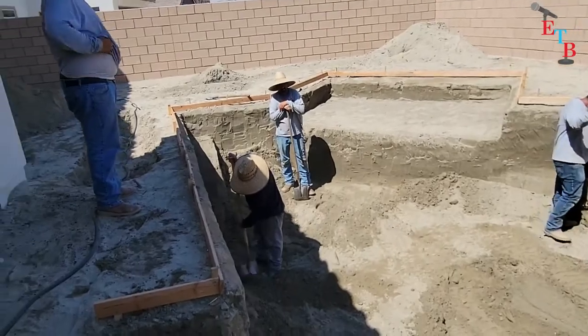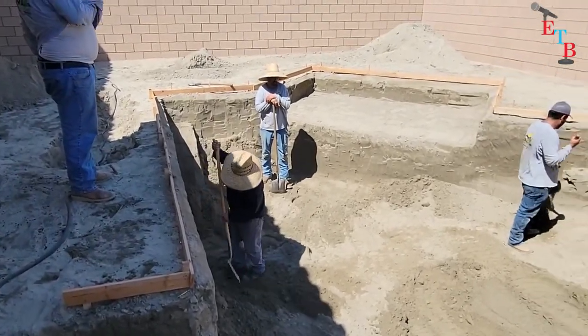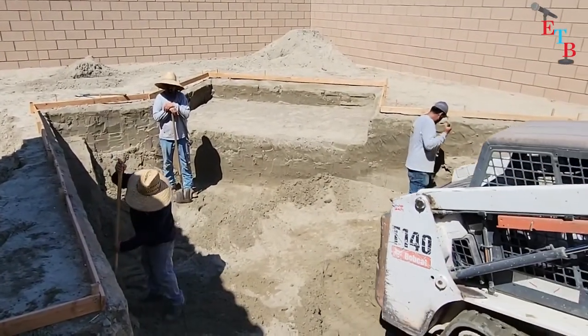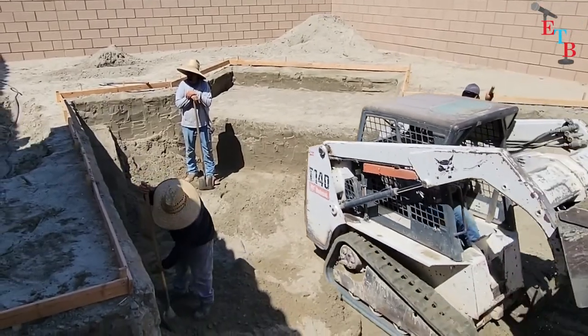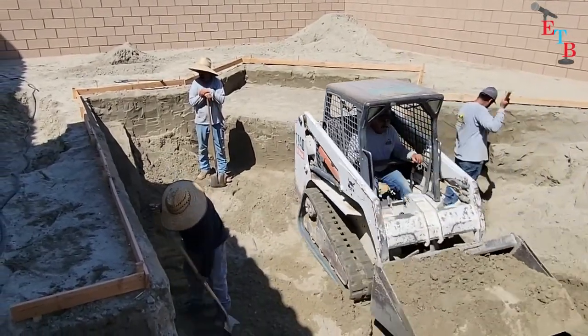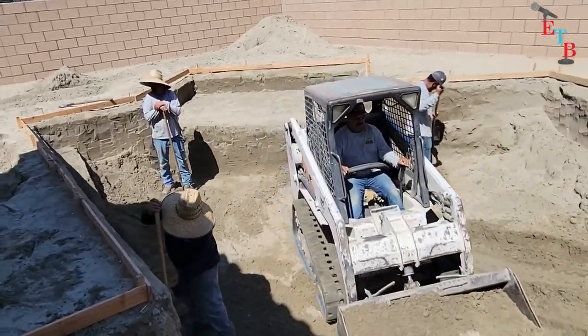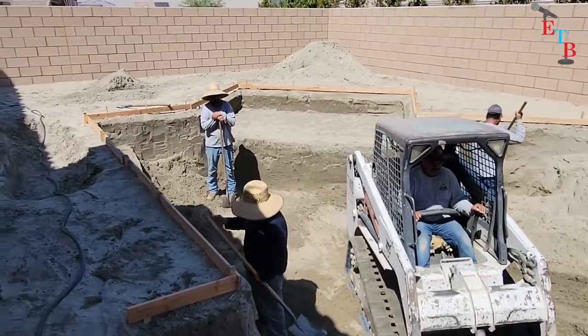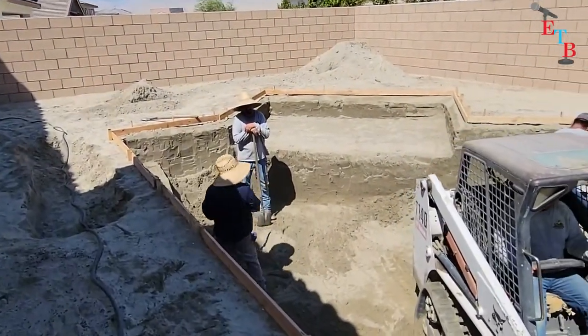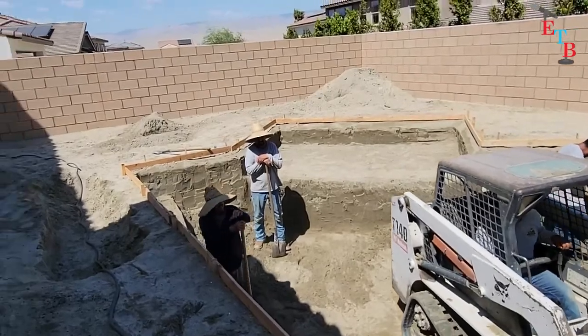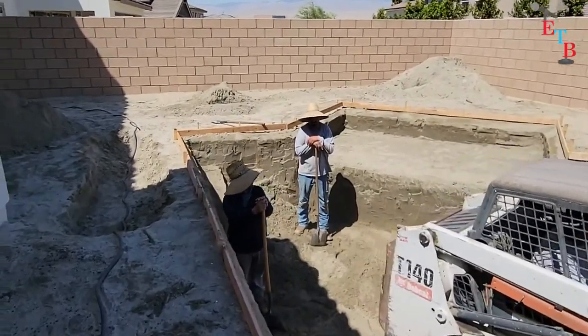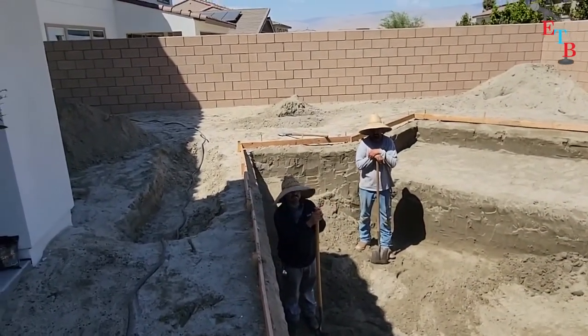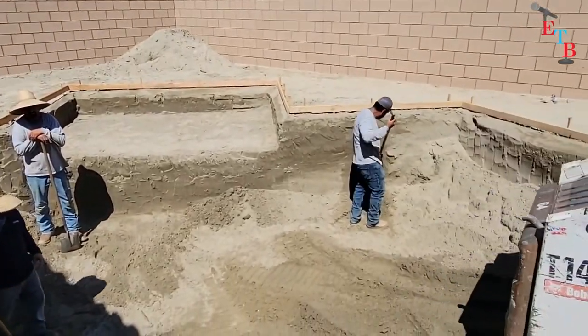So you can see they hand finish, and they have to keep the walls wet in order so they don't collapse. But it's all about the hand finishing and how the steps will be placed. They try to leave as much soil in as possible so they can get it.